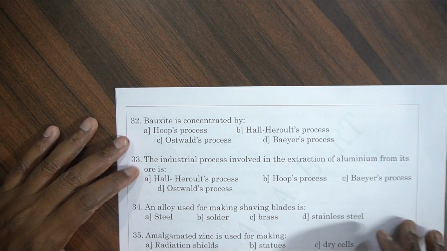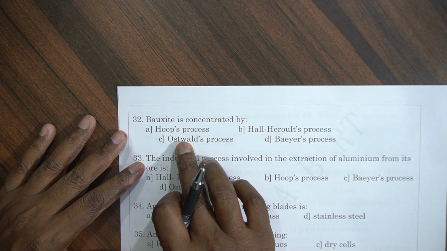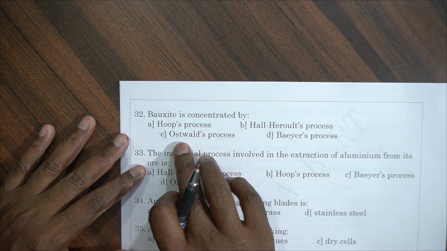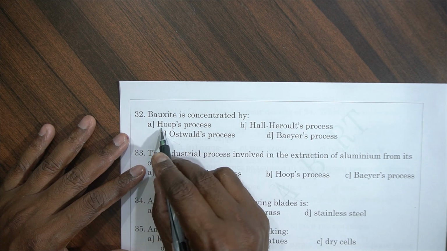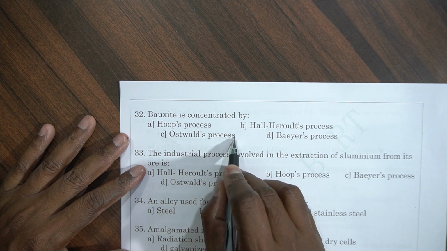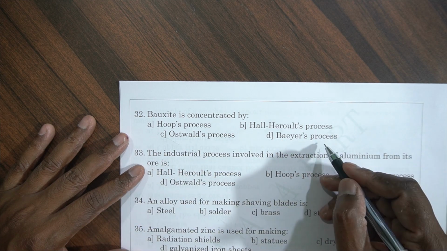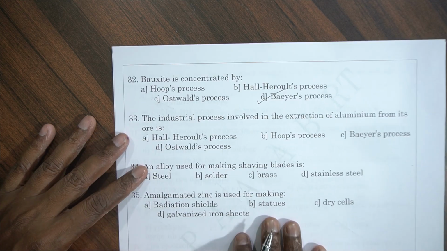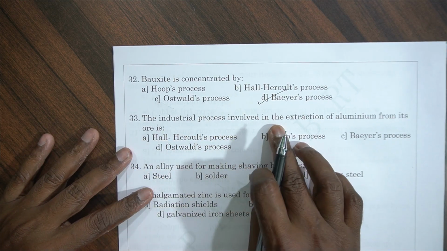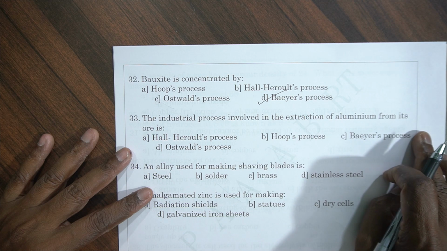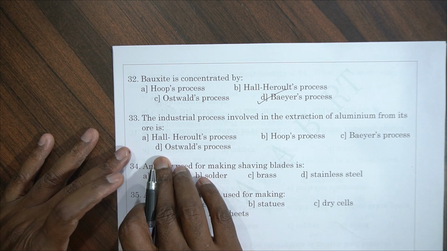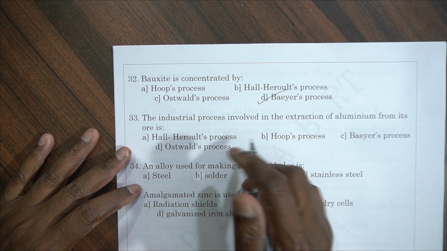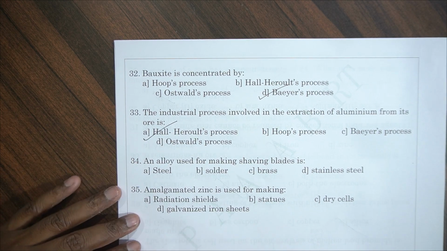The next question. Bauxite is concentrated by? Concentration is not by the Hoope's process, not by Hall-Heroult, not by Ostwald, which is not at all related. Bayer's process, that is concentration. The industrial process involved in the extraction of aluminium from its ore is the Hall-Heroult process.